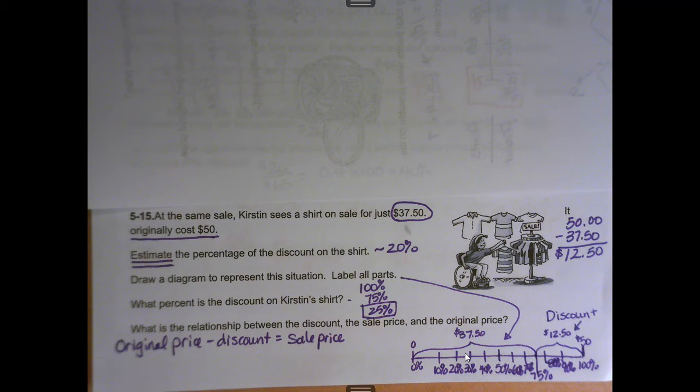All right, let's take a look at lesson 512, your student work that was assigned from last time. Our first problem that I'd like to take a look at is 515, and we have a person named Kirsten that is shopping, and she sees a shirt on sale for $37.50, originally cost $50. I estimated the percent of the discount on the shirt at about 20%.